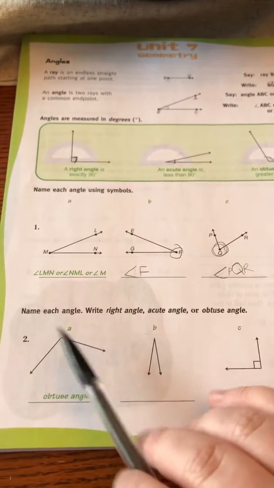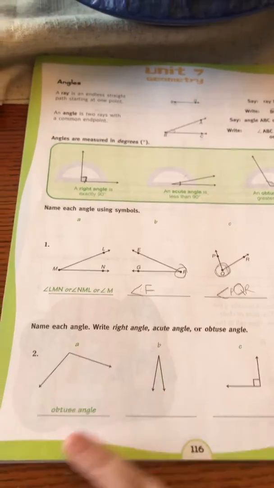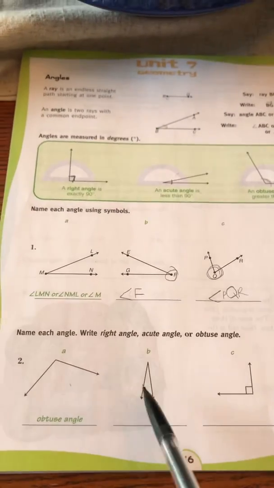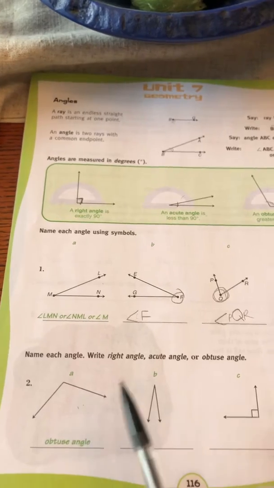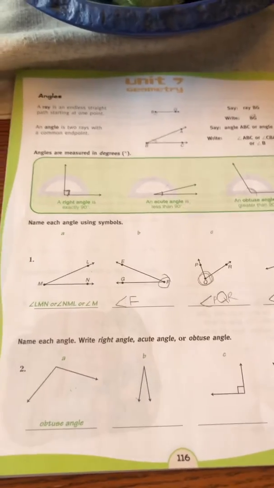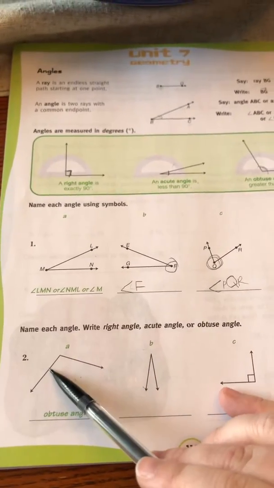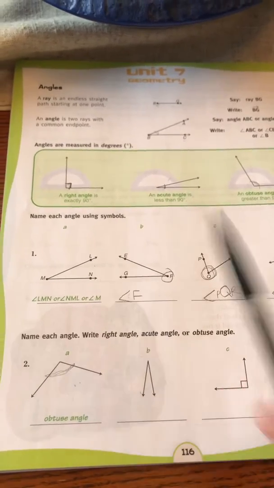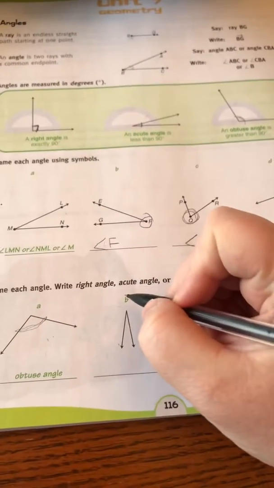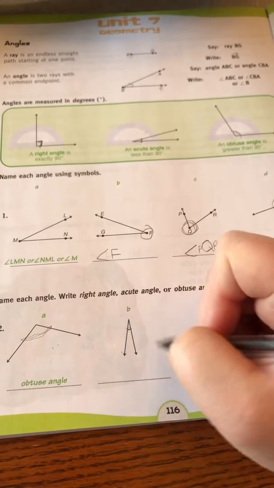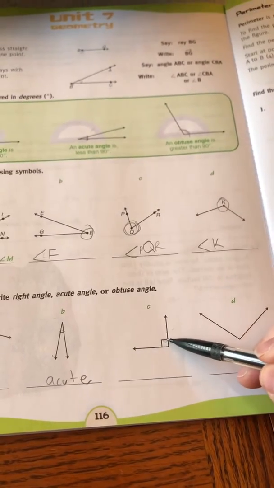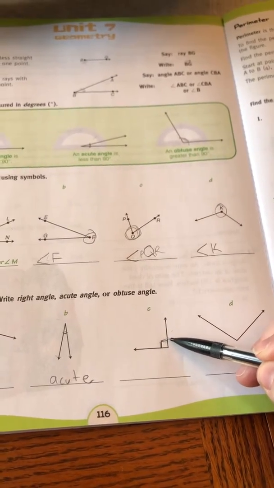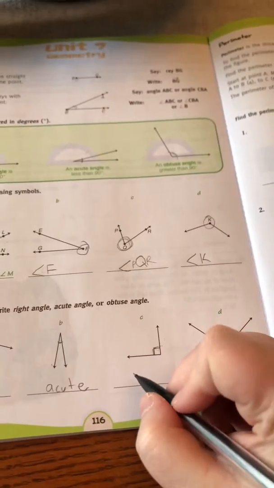All right, so we have to name each angle. And no, I don't mean Bob, Tim, and Penny. I mean we have to name if they're right angles, acute, or obtuse. So this one is obtuse. It's taking a nice big chomp. What about this one? What kind of angle would this one be? Aw, it's a cute little angle. What about this one? It has that box, so what does it mean? It's a right angle.